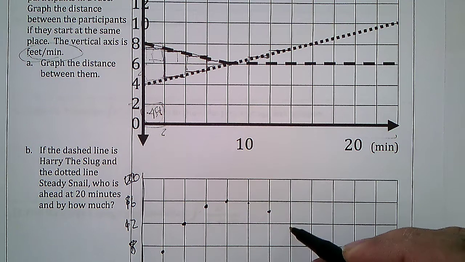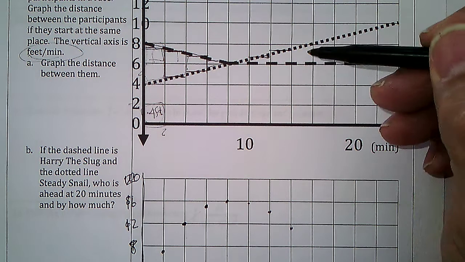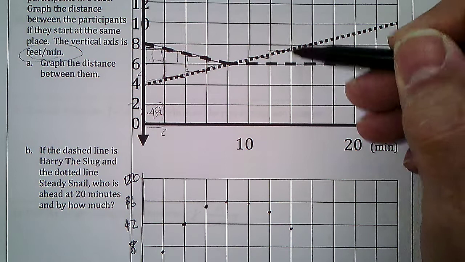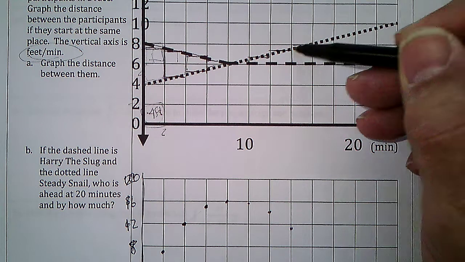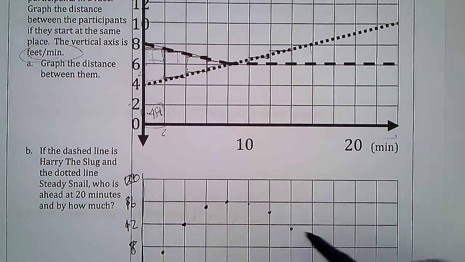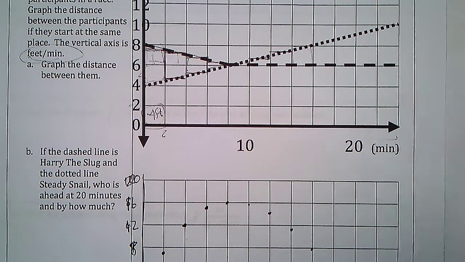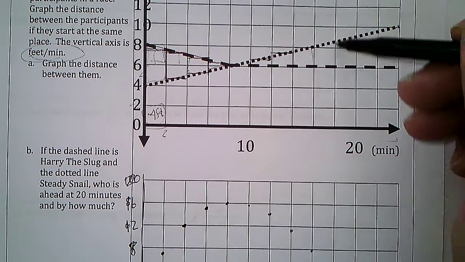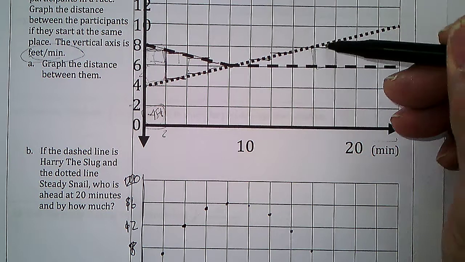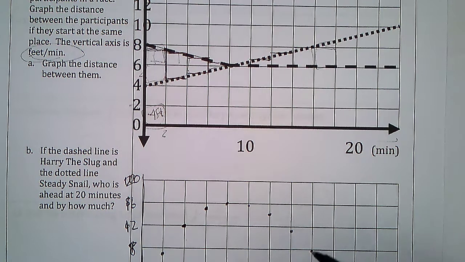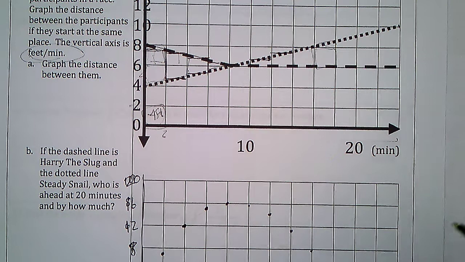So that would put us down to here. Then this would be another almost 4, 3.5 down. That put us down to here. And this would put us down 4 and maybe 5 below that. So that'd be about here.